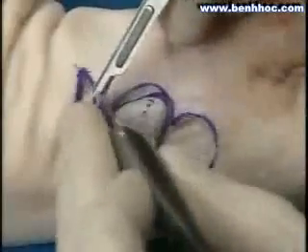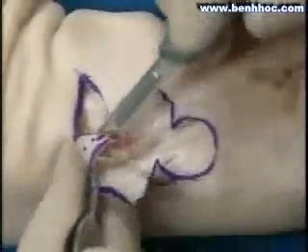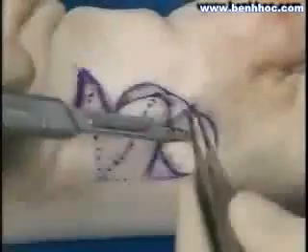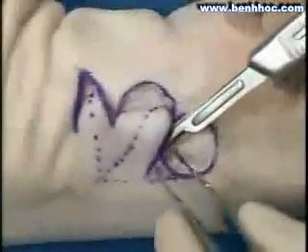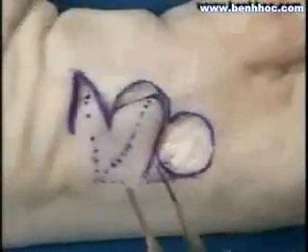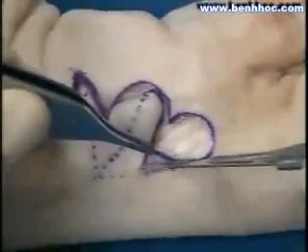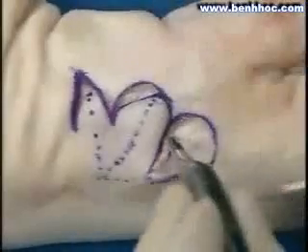We're undermining the second flap now, actually wide undermining, either with scissors or a 15 blade, is necessary to allow the rotation. Again, wide undermining. The triangle to be removed is also undermined, and the area of the lesion is now being undermined. The triangle is now being excised so that the first flap, as it's rotated into the wound, is not overlapping skin.